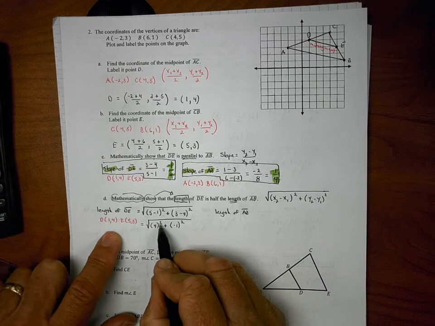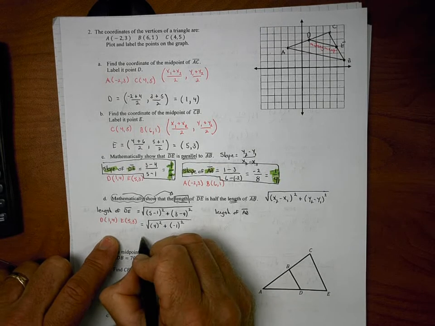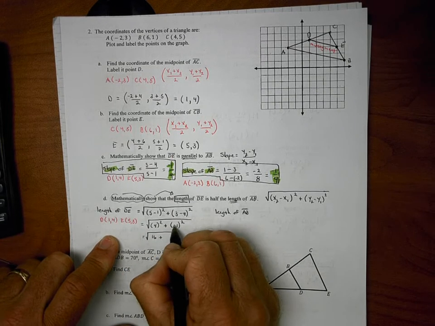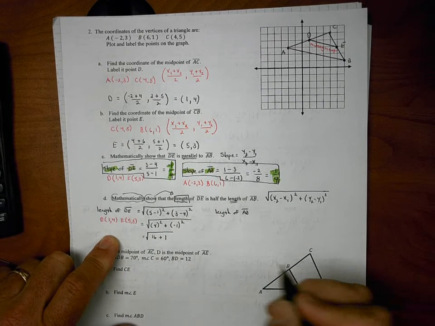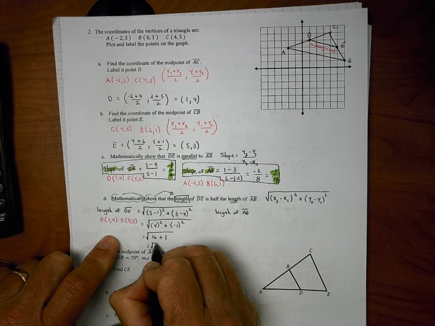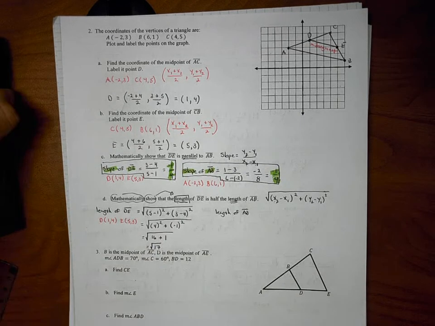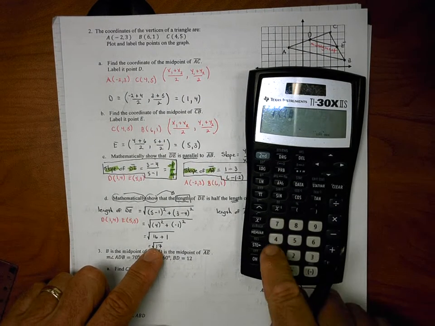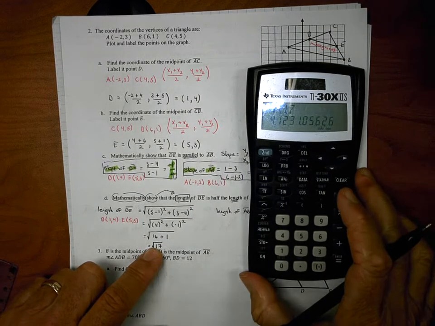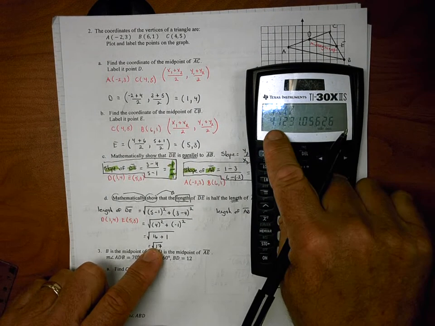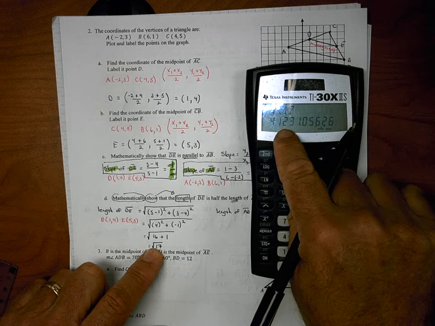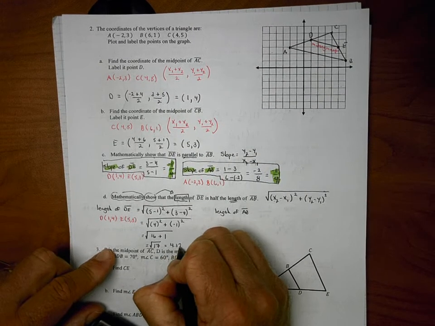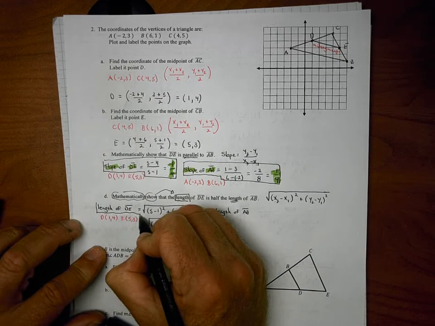Then we do the powers of 2. Keep the square root. 4 to the second power is 16, plus -1 to the second power is +1. Add those numbers up, we get the square root of 17, and now you use a calculator to give you what the square root of 17 is. If you get a really long decimal, just write 2 numbers after the decimal, 4.12. That's the hundredth spot, we call that. So I just got the length of D to E to be 4.12.